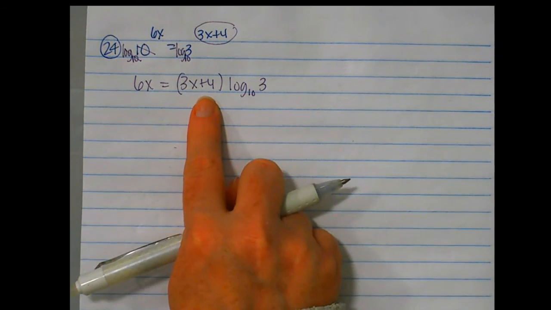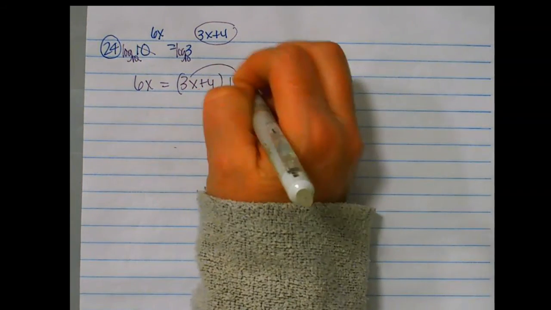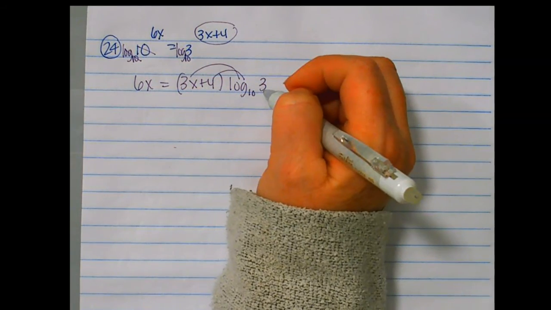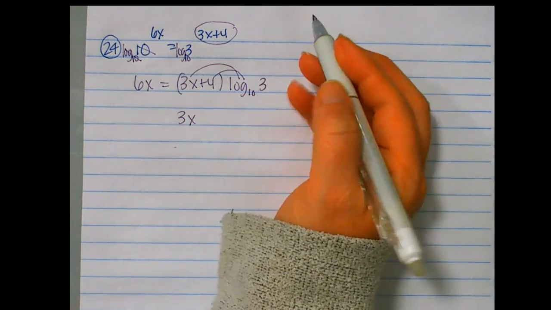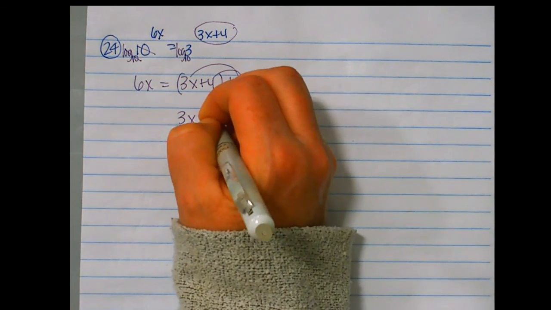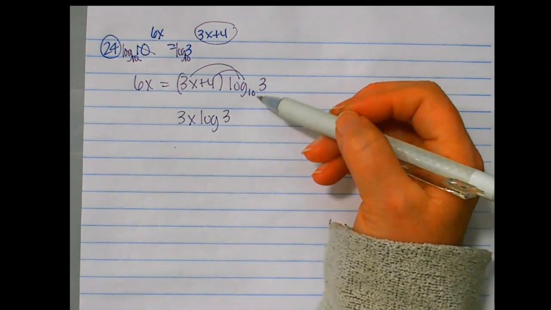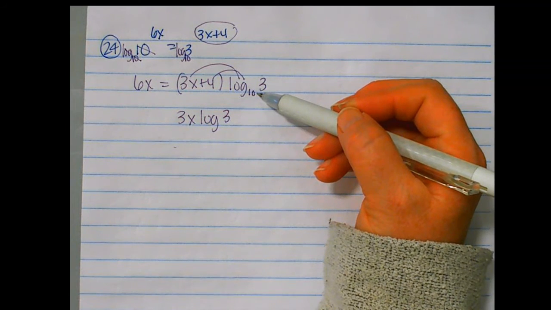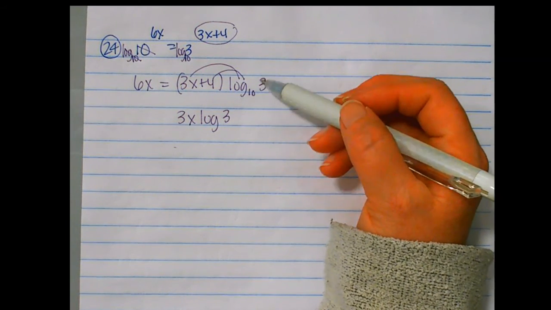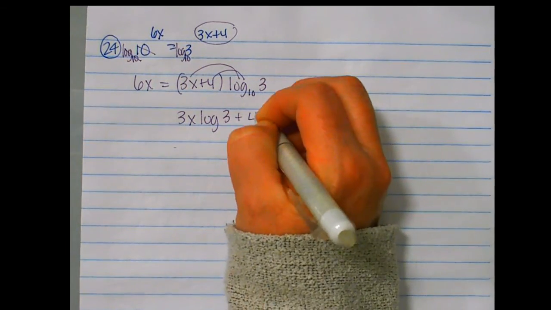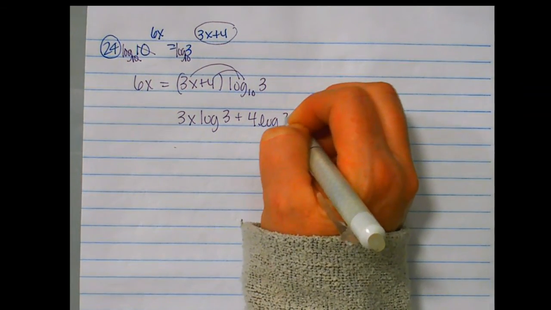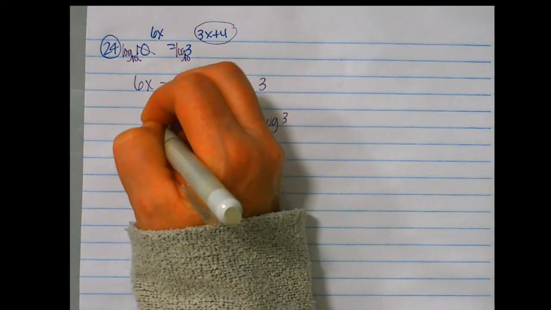I can't get it on the other side with the 4 there. I need to fix it. So what I'm going to do is distribute this log on both. So I'm going to write it big so we can tell. If I say 3x times log of 3, are y'all okay if I drop the 10? It's an understood 10. It's a lot of writing. Okay. So 3x times log of 3 plus 4 log of 3 equals 6x.